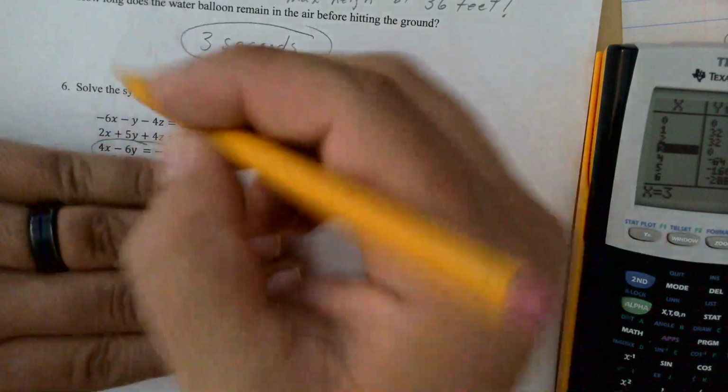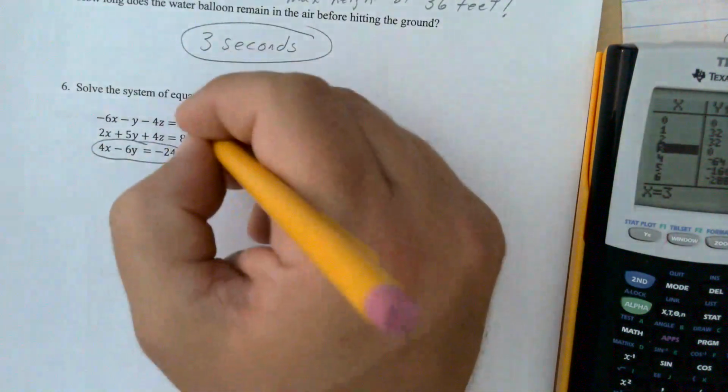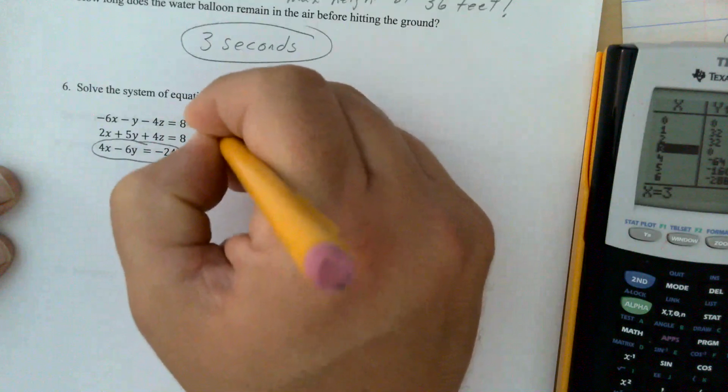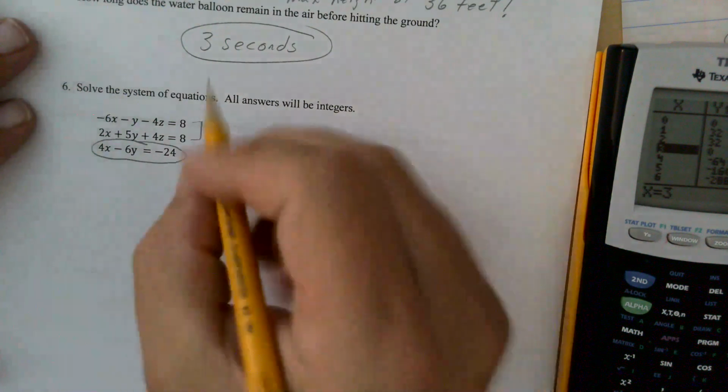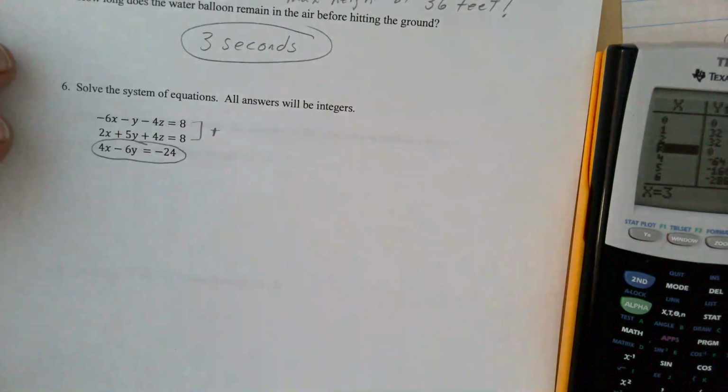You want to look at the other two equations and get that variable to cancel out. So if I'm missing my Z's, and the nice thing about this problem, my Z's are already opposites. So I'm simply going to add these top two equations together. And the reason I want to do that is I want another equation with just X and Y. And if I have two equations with X and Y, I can solve like we did in Algebra 1. So I'm simply going to add these. I don't have to multiply by anything.